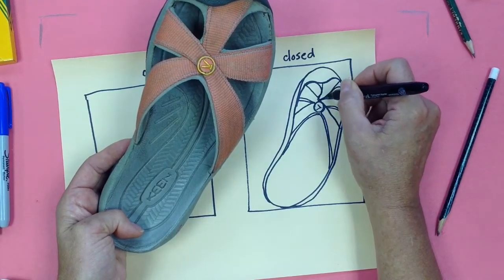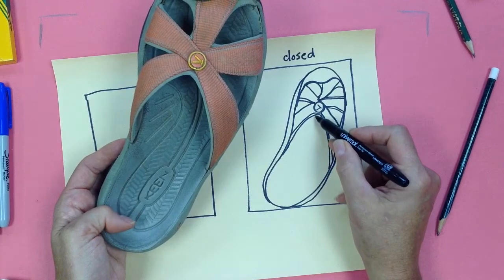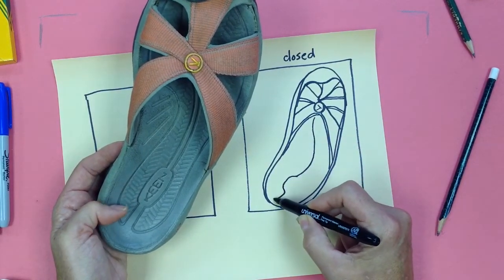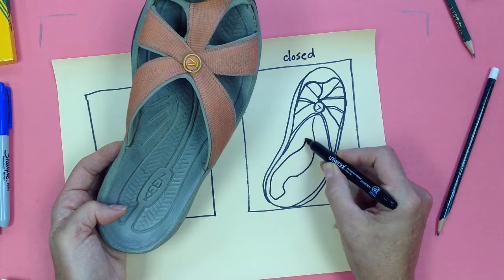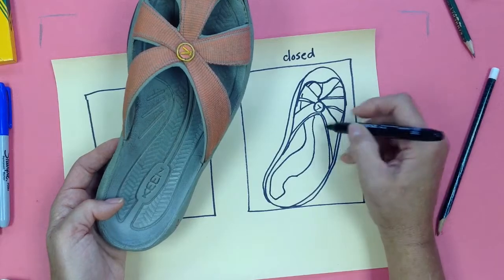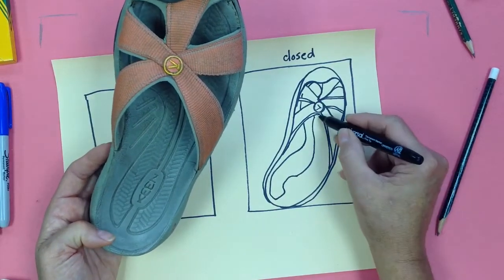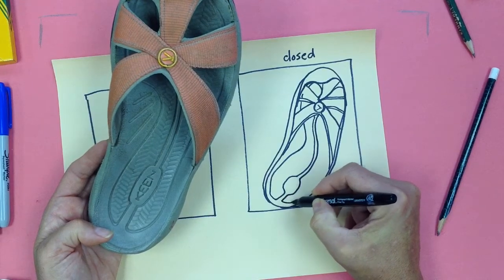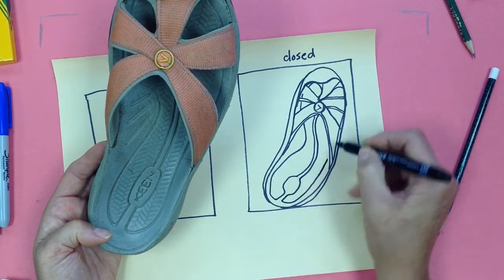Alright, so there's my closed composition, and if I'd like to, I can go back in here and I can add all of the little decorations and details to the center. I will definitely make this project more interesting, but for the sake of time, let's move on a bit so you can see what I'm going to do for the next one.